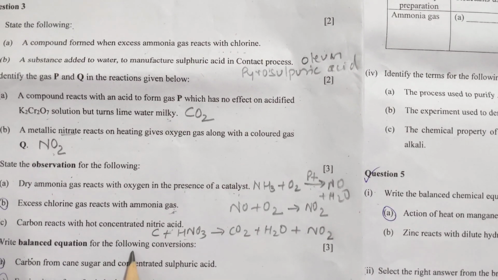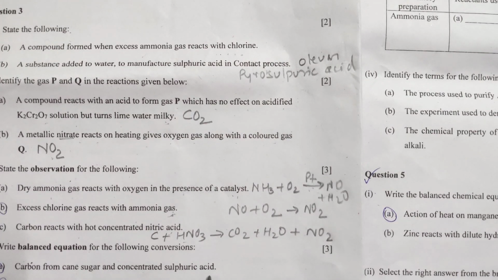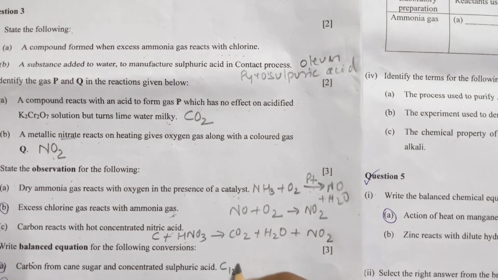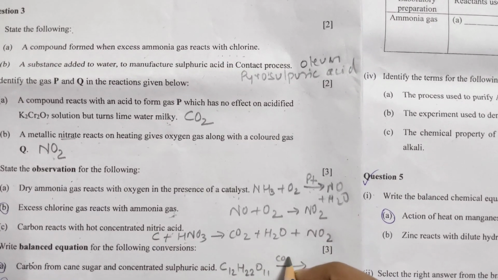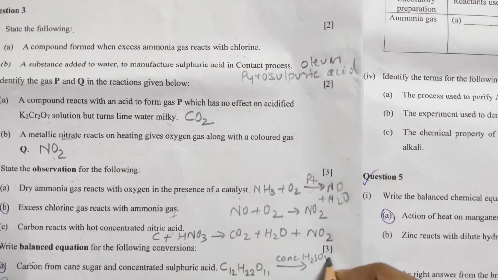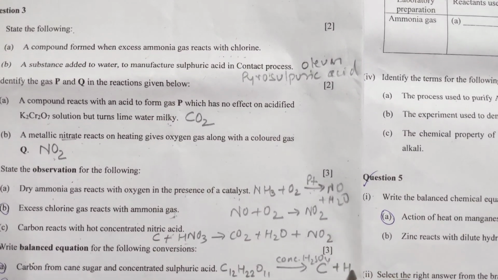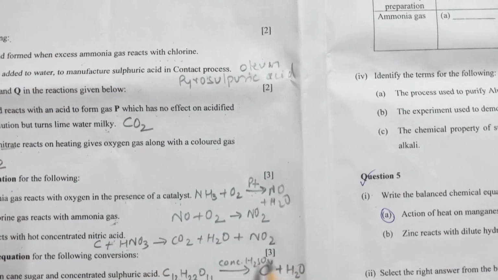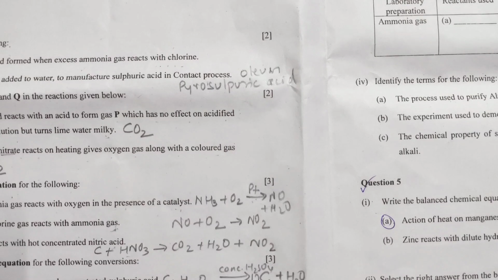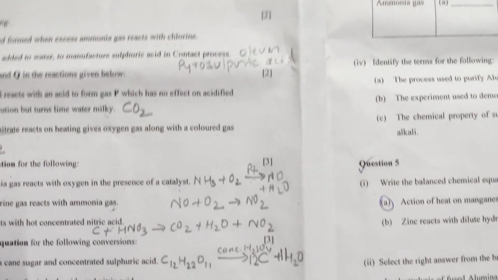Number 4, write balanced equation for the following conversions. Number A, carbon from cane sugar and concentrated sulfuric acid. So C12H22O11 and in the presence of concentrated H2SO4, it will make C, that is carbon, plus H2O. And now we will balance it. This will be 12 because it is 12, and H2, that is 11. So now it is balanced.